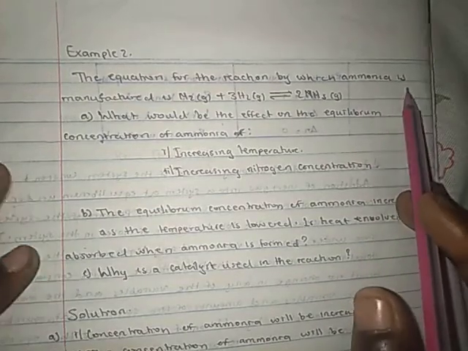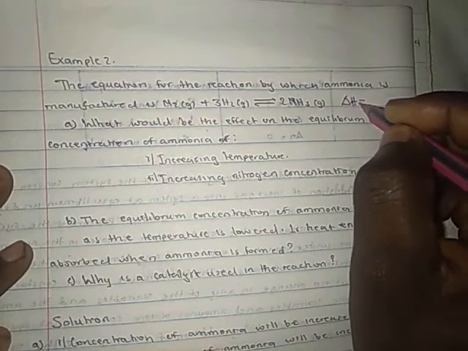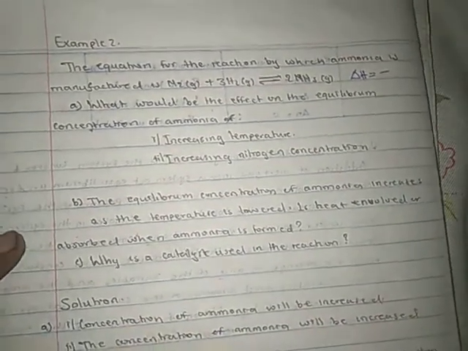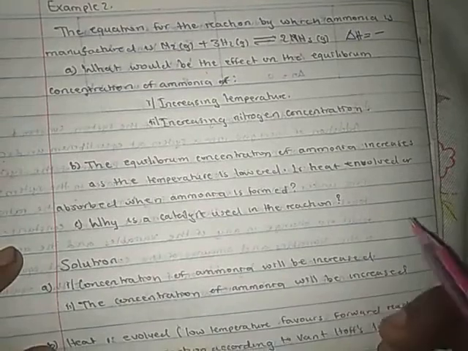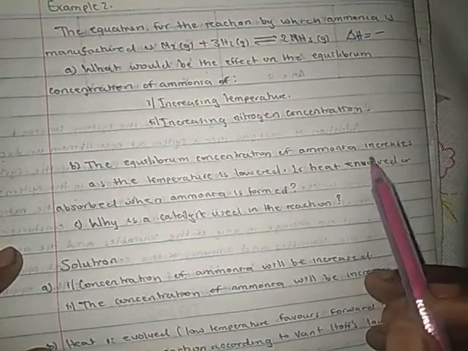Here I think the question was incomplete, but what you should be told is whether the reaction is exothermic or endothermic. Now for this reaction, the change in heat is negative, meaning that the reaction is exothermic. So increasing the temperature will shift the position of chemical equilibrium backward.